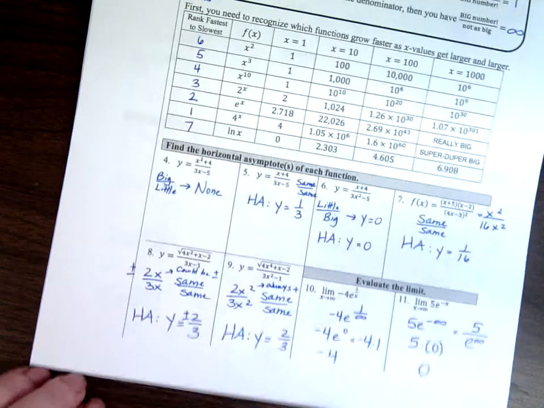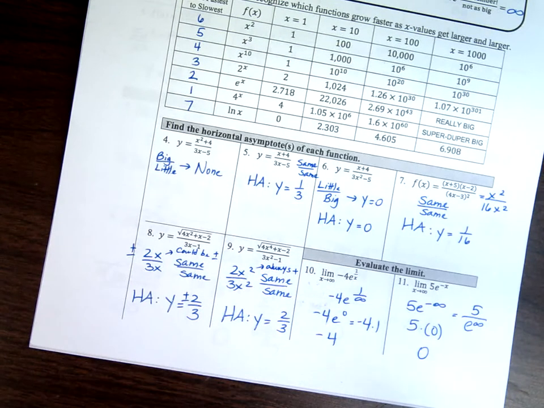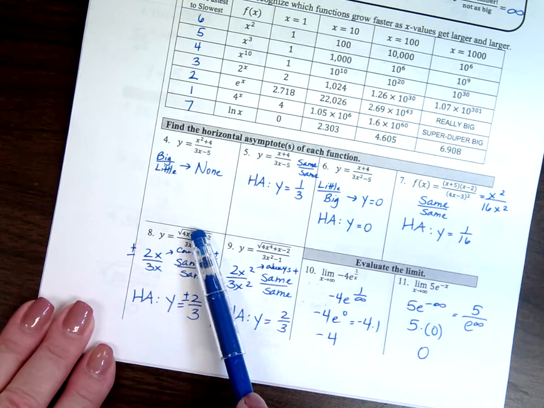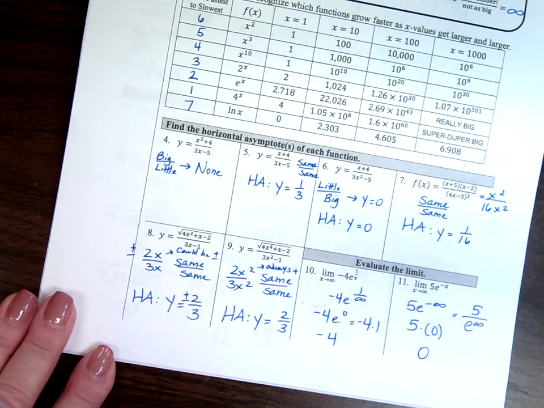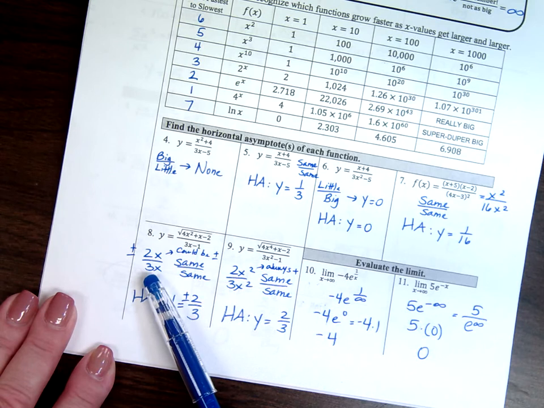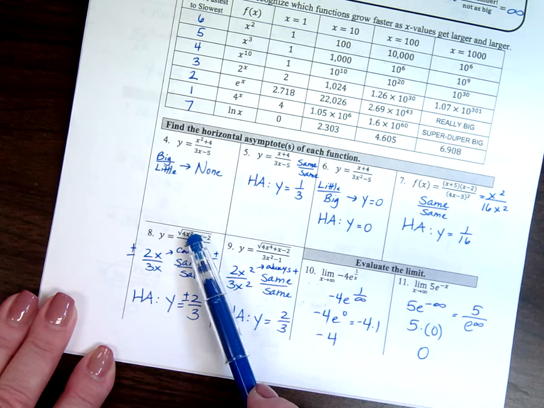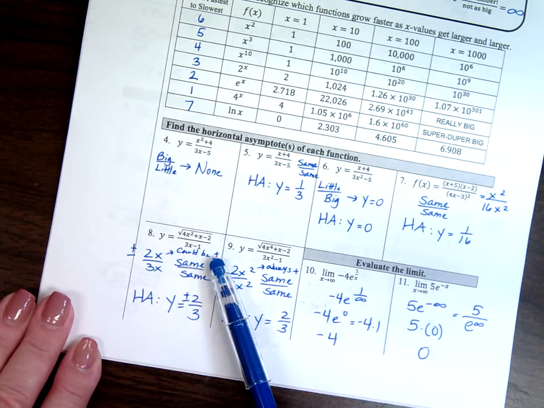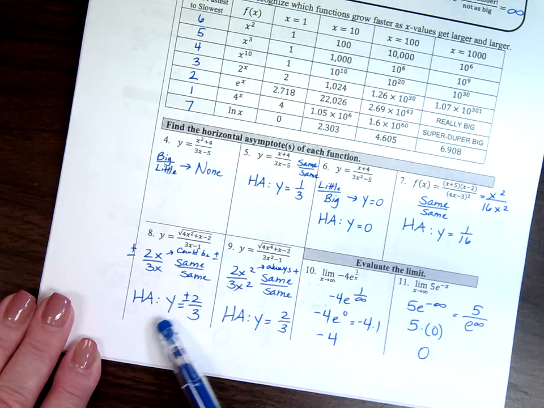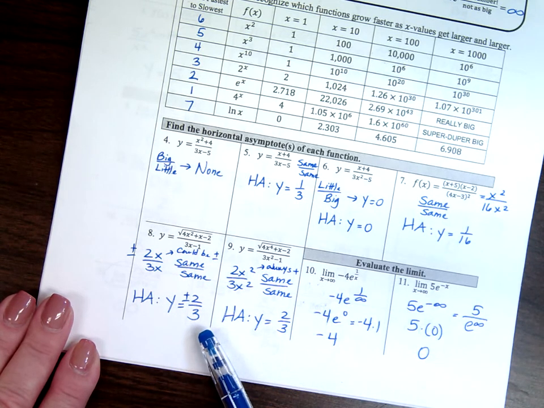The ones with the roots can be a little bit more tricky because sometimes it's plus and minus, and sometimes it's not. So for this one, if I take 4x squared and I square root that, I get a 2x, and on the bottom I have a 3x. And because it's being squared, it's going to be positive or negative. So you've got horizontal asymptotes that are at plus or minus 2/3.